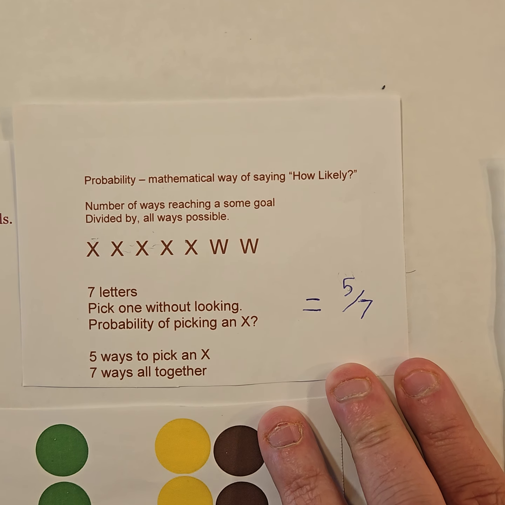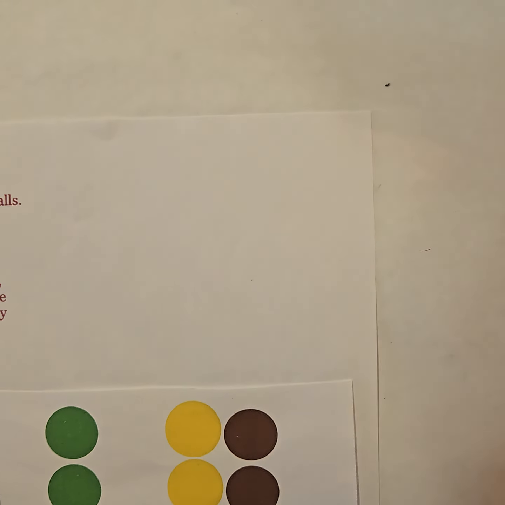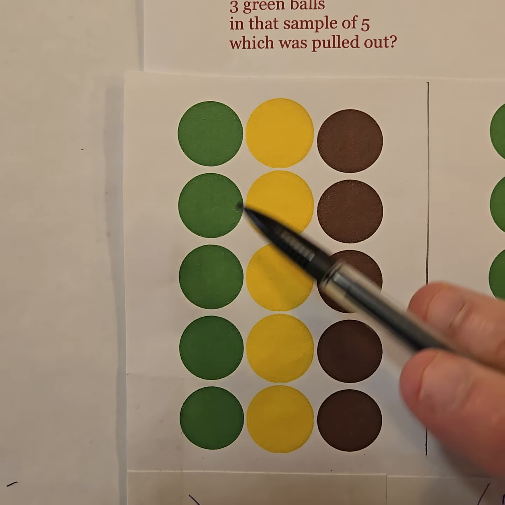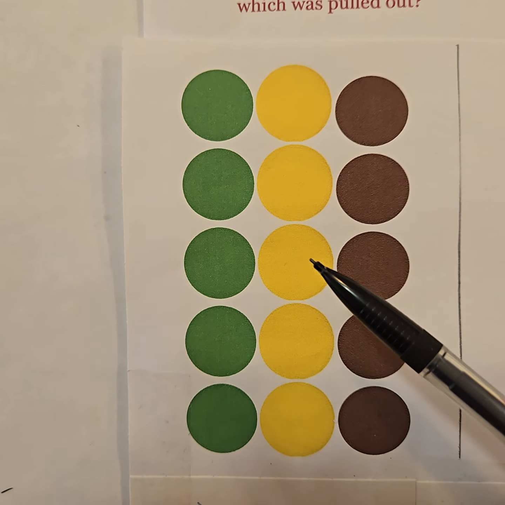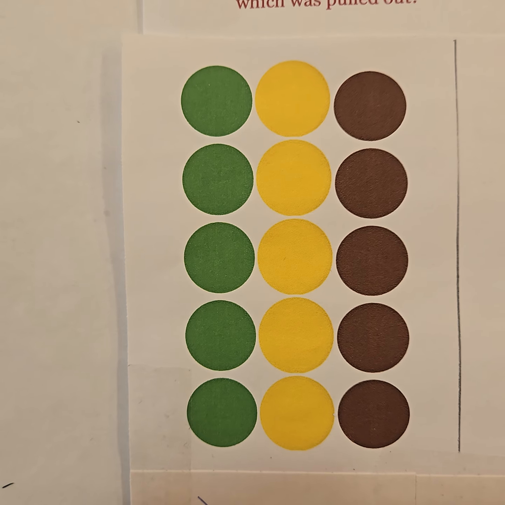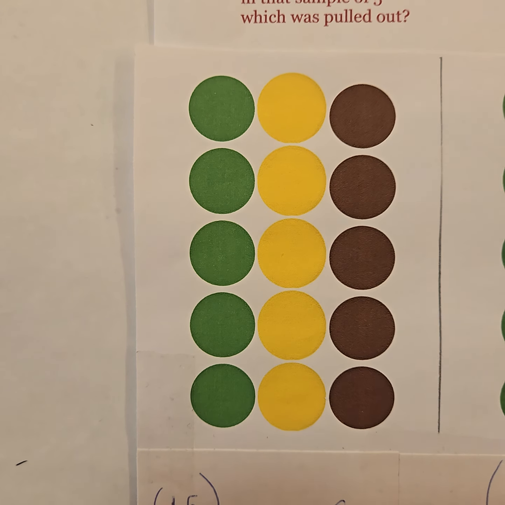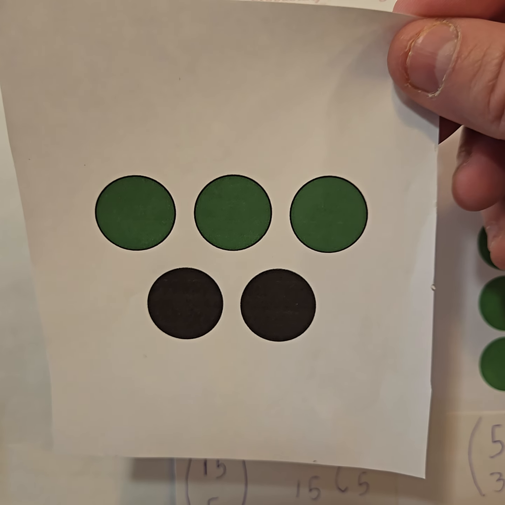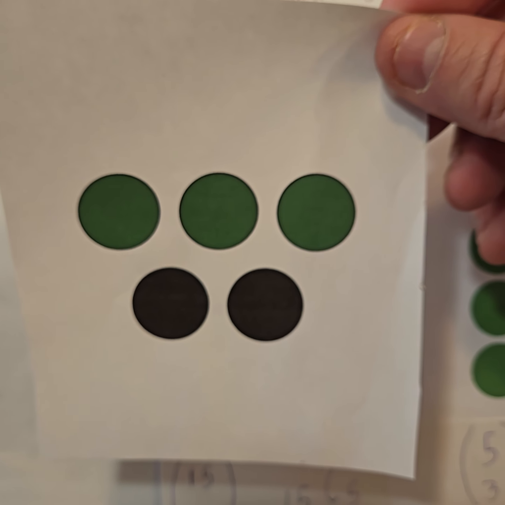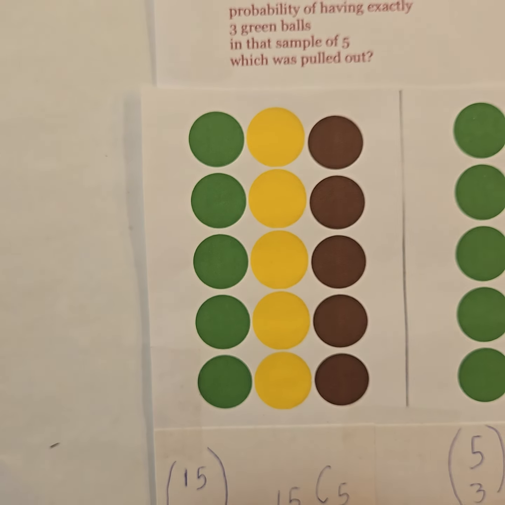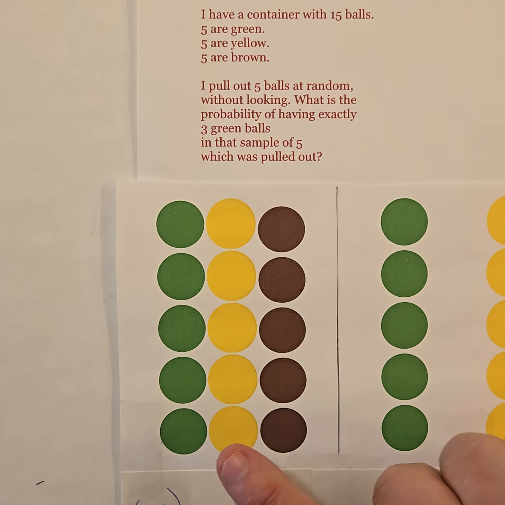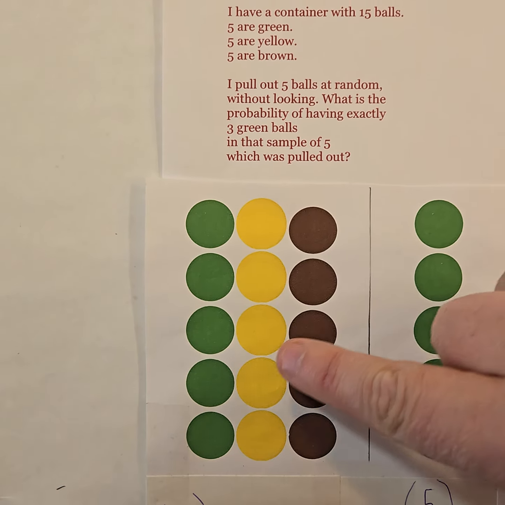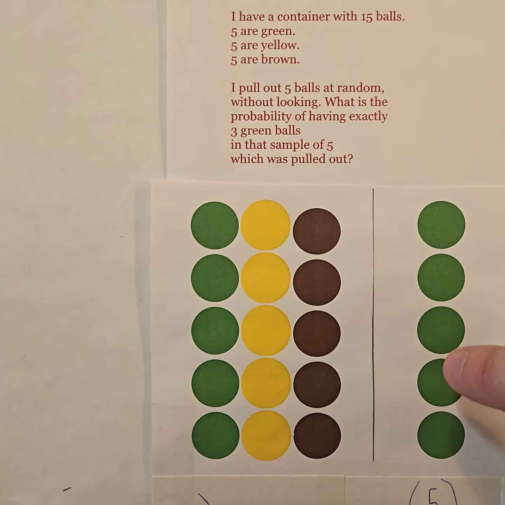See, that's probability. So now if I get back to this question over here, here's a little diagram. Let's pretend that's the container. There's the 15 balls. 5 are green, 5 are yellow, and 5 are brown. I'm going to pick 5 at random, and that's what I'd like to see: 3 greens and the 2 black means any other color other than green. You see, for this question, the ball is either green or it's not green. So to answer the actual question, I don't care if it's brown or yellow. It's either green or not green.